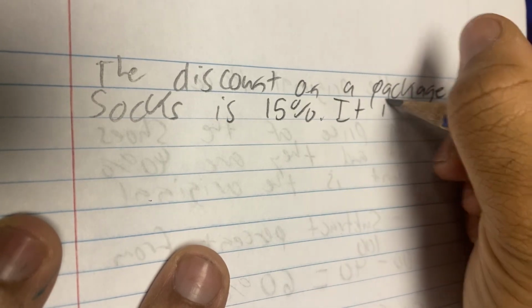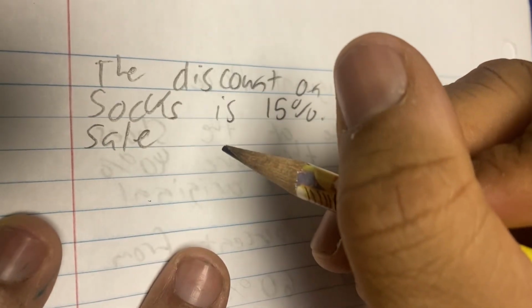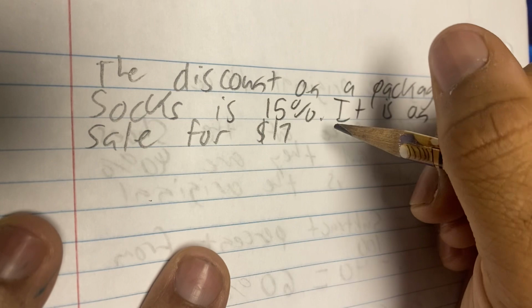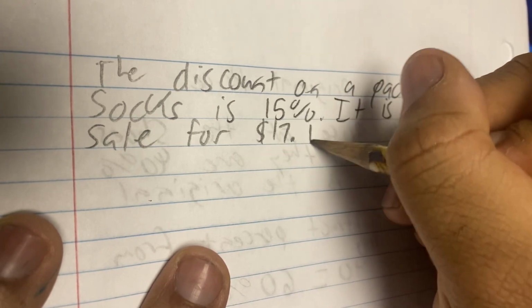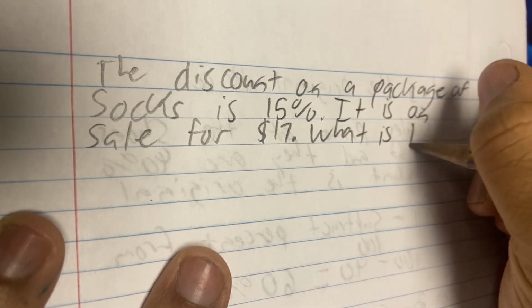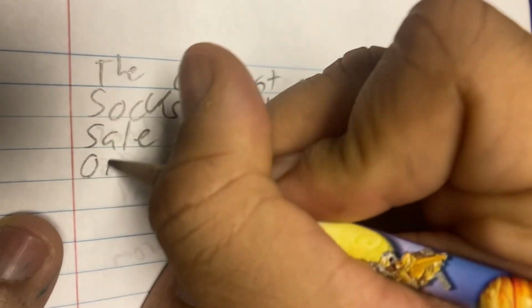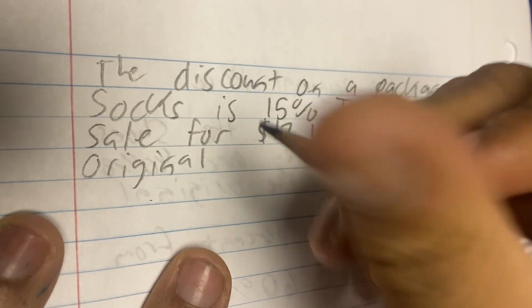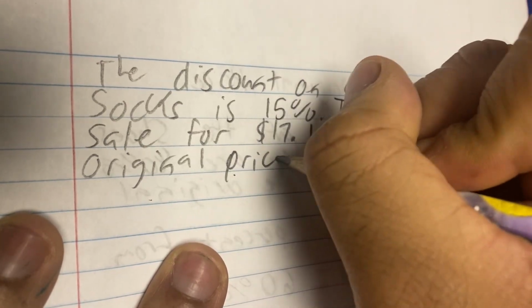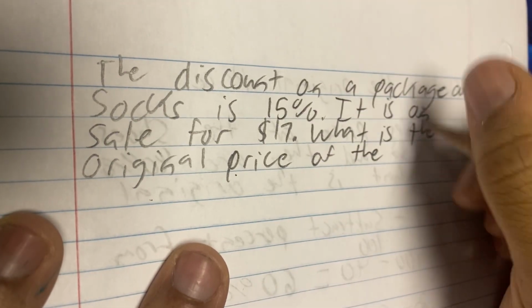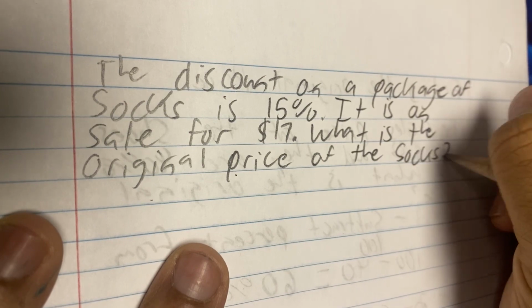It is on sale for $17. What is the original price of the socks?